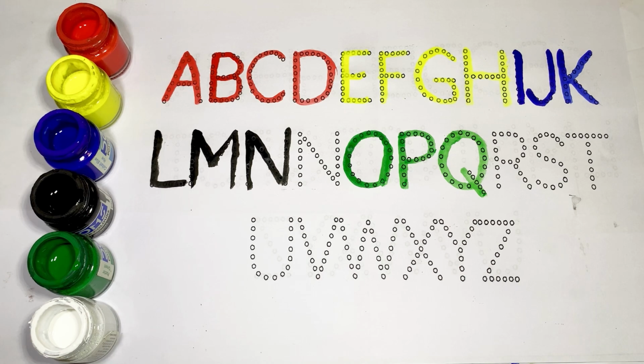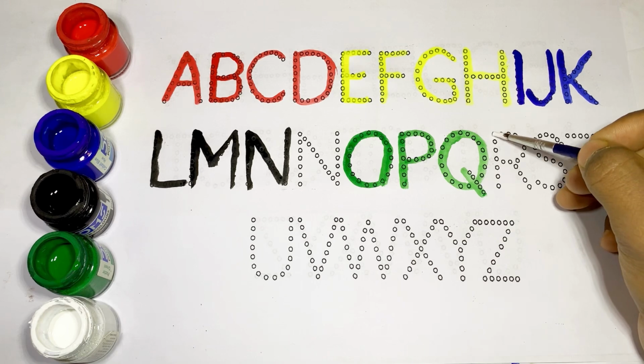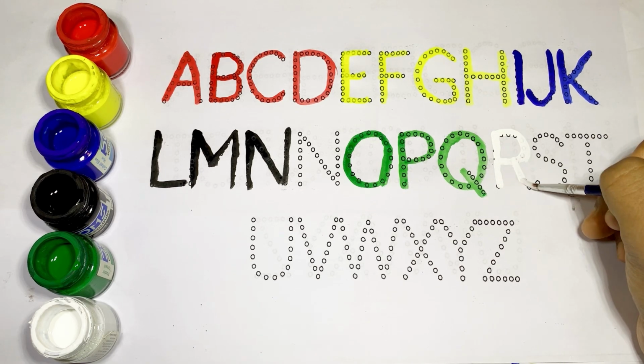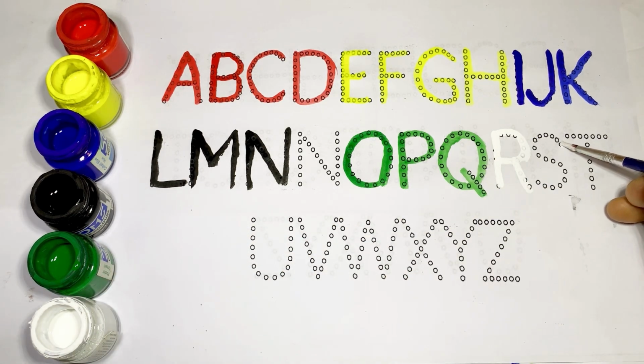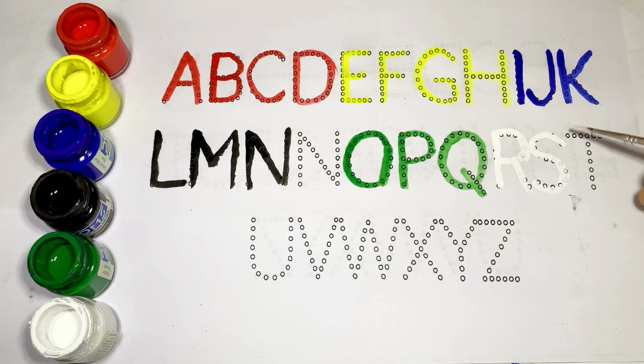Kids next R. R for rose, R for rice. And use white color. Kids again use white color and draw S. S for sun, S for snake.